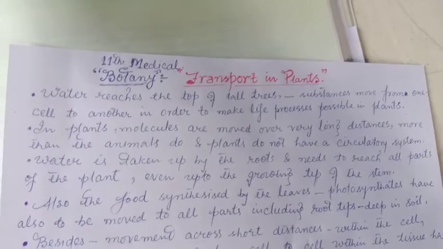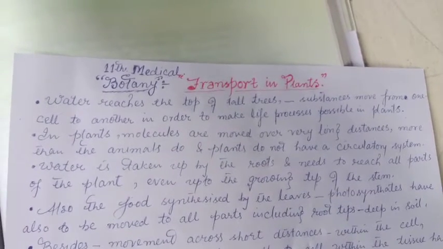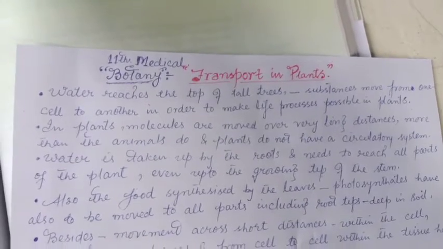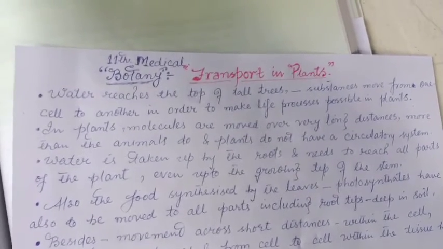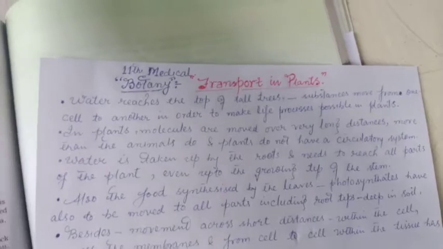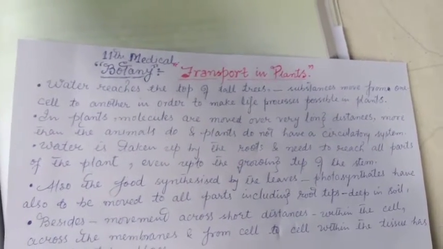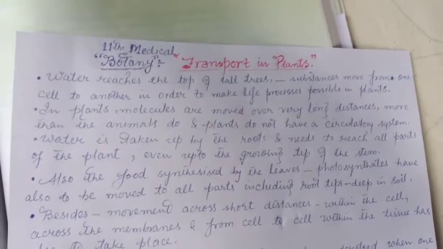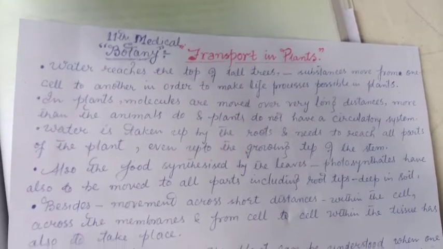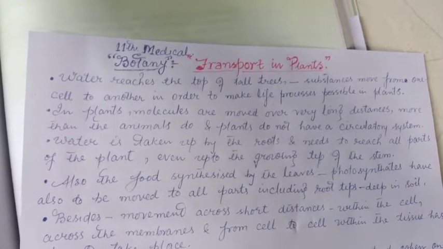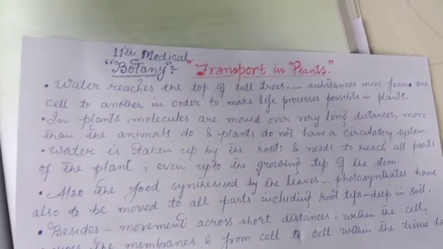As you know, water is one of the components in photosynthesis, which takes place in the plants and makes them autotrophic. And in plants, molecules are moved over very long distances. You may have seen certain trees which are of tremendous height.